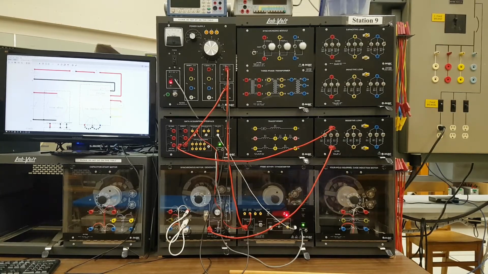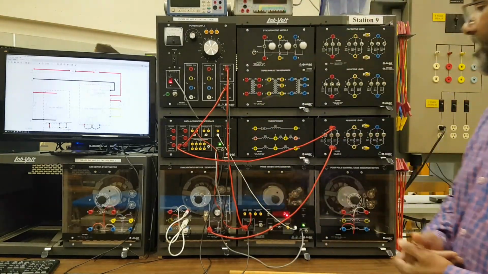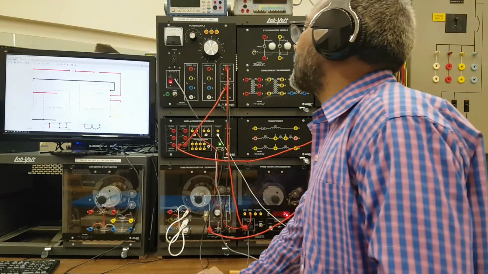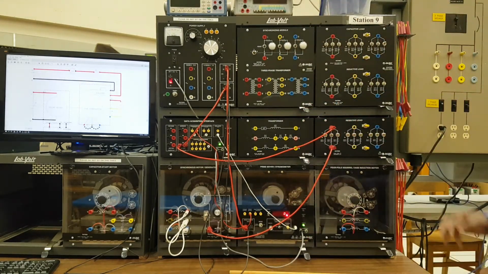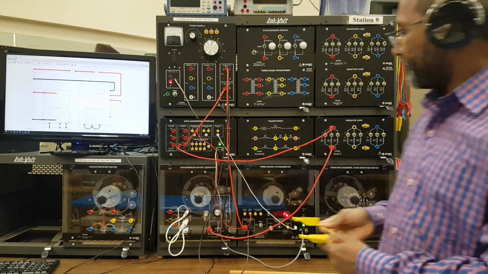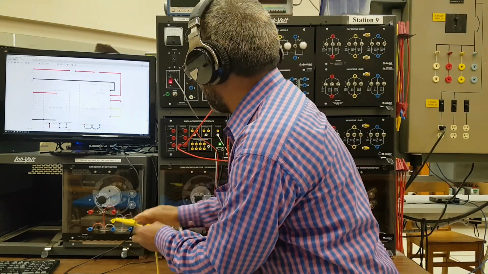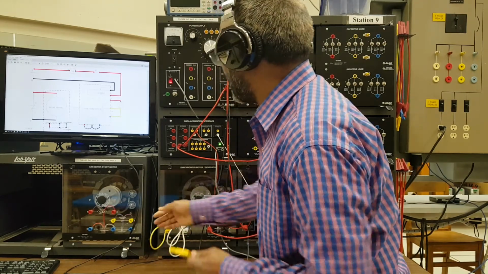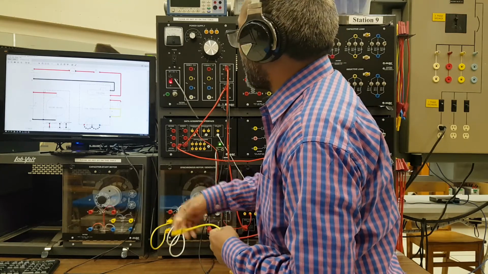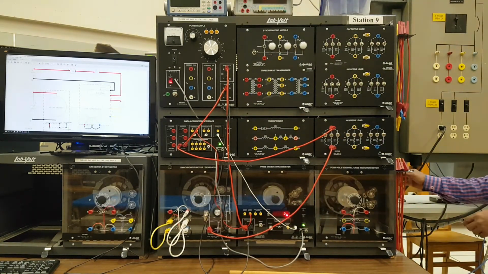From the previous circuit, some connections I kept on to save time. So the only thing is we have to make these connections, the output side short circuit. So we have to short circuit terminal 3 and terminal 2 with yellow wire, and we need an ammeter there. So ammeter, and then red wire maybe.